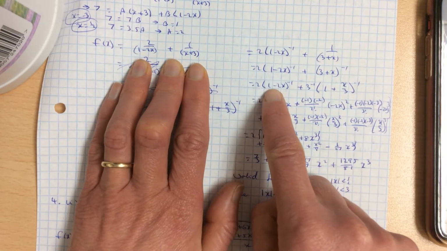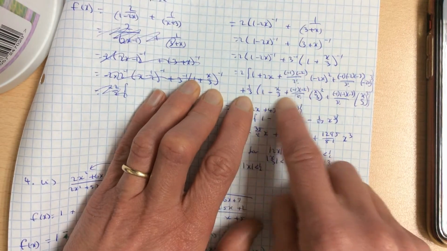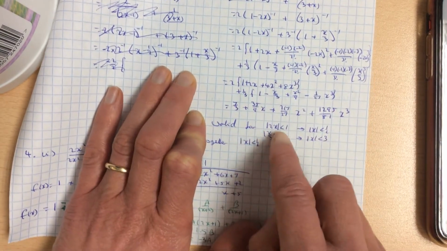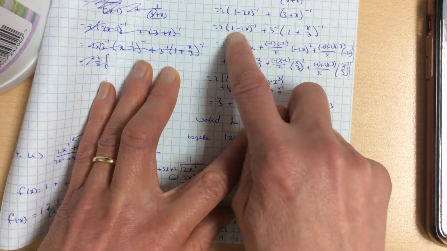First bracket's good to go, that's it there. Plus 3 to the minus 1's a third. That's the second bracket. Tidy up the first bracket, tidy up the second, multiply them up, out and tidy them up. Your valid expressions. Here's my expressions here.